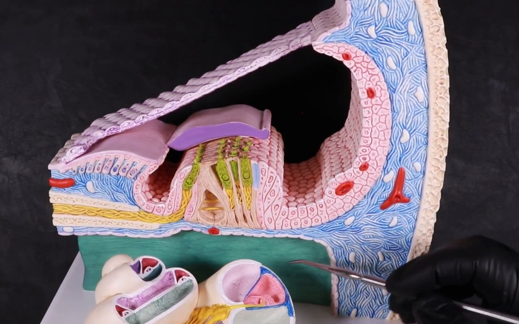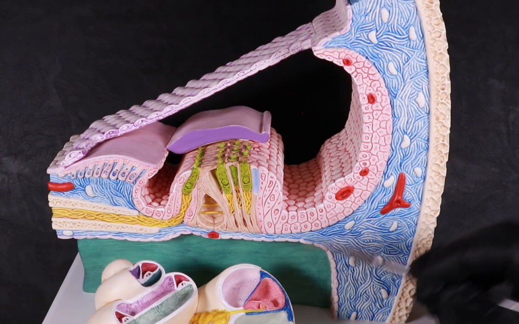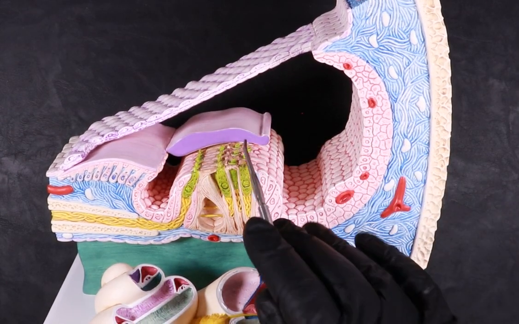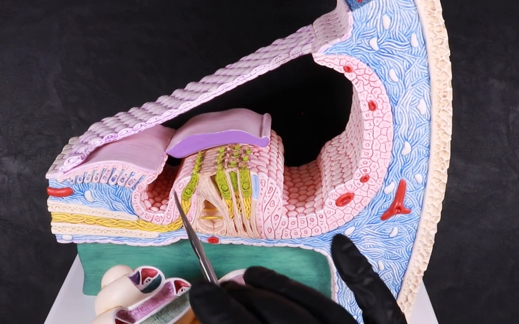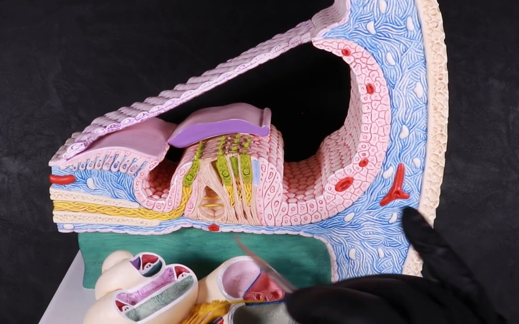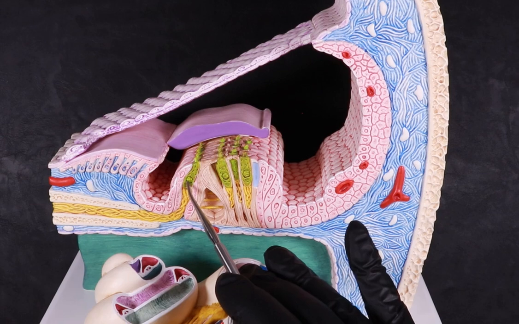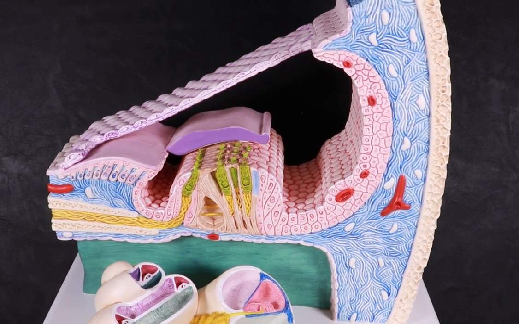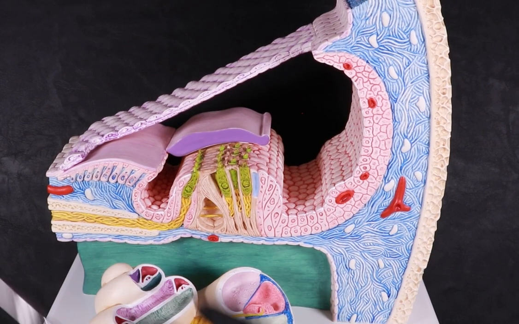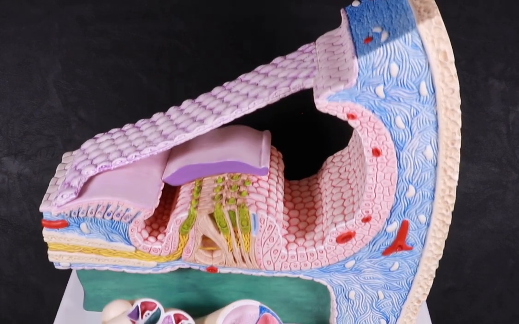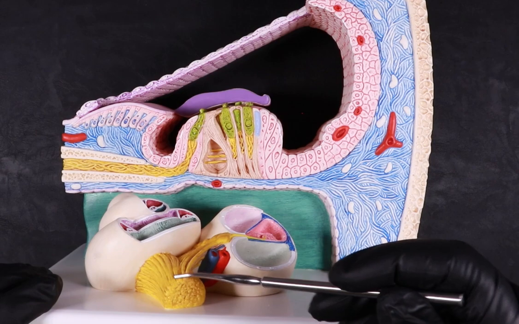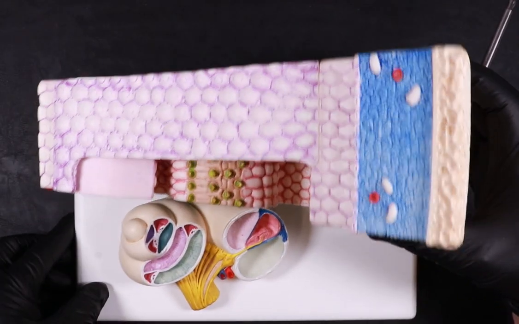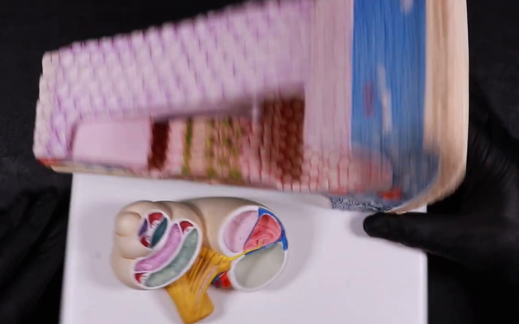All right, so let's zoom back out and go over it again. You've got the scala tympani, the scala media, the scala vestibuli, Reisner's membrane, tectorial membrane, organ of Corti, the basilar membrane, inner hair cells, and outer hair cells with their little stereocilia. And then this is all going to converge into one single nerve, which is going to be our cochlear nerve here. Those are the structures of the cochlea.